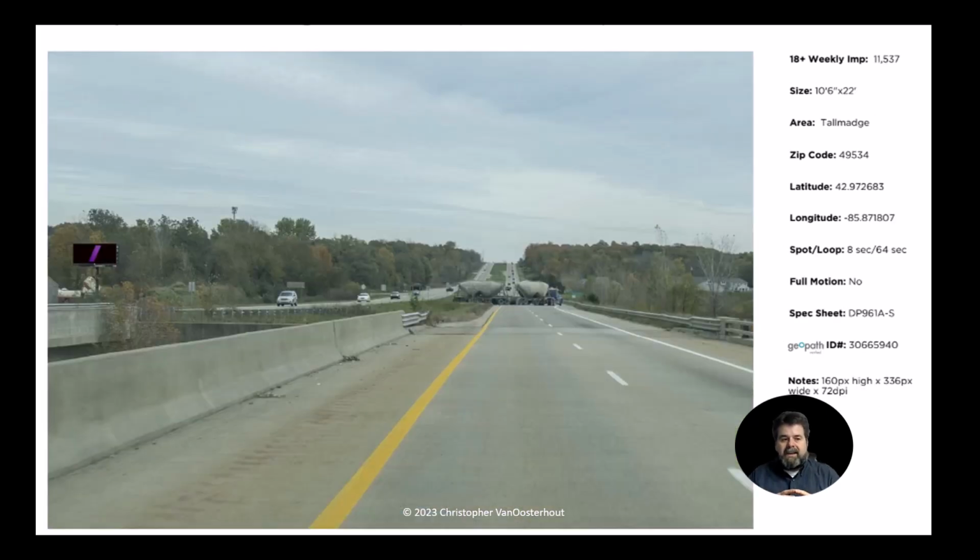Now here's another example of a billboard location. And the interesting thing about this board location, you may not even see the board. If you look on the far left of the screen, you see this little rectangle. That's the board. And the perspective is it's facing the road that we're on right here. But as you look at that billboard, it may be a little tough to take in the content of that billboard because it is not on the same side of the road as traffic.